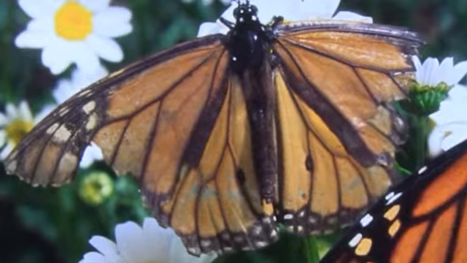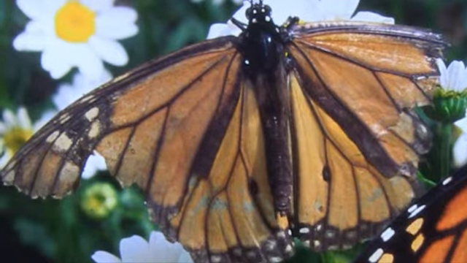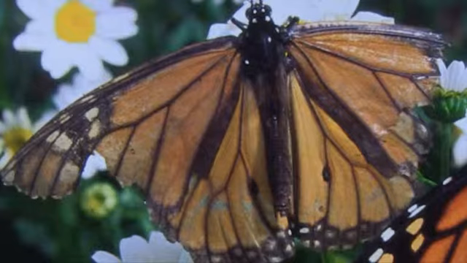So we need to respect the migrating monarch and understand why it's called the wanderer. The monarch butterfly, tough insect, a master of his domain.